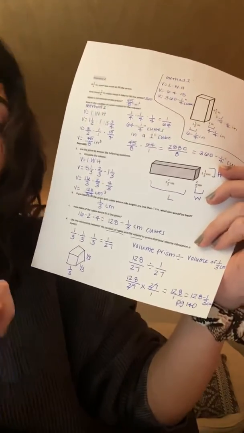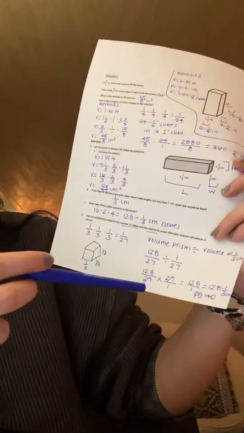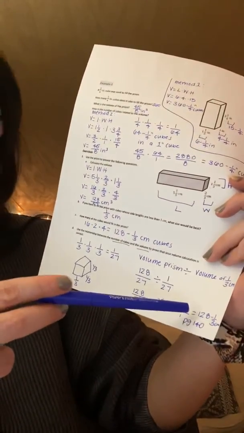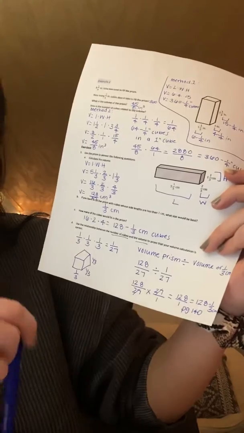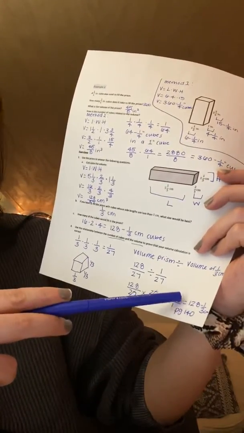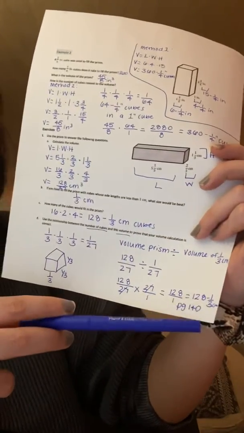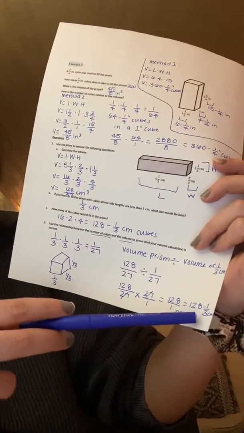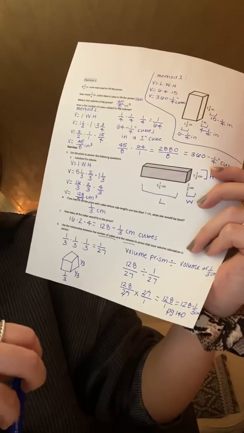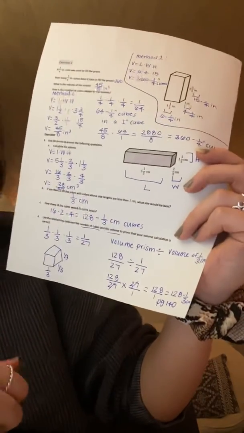So now you have a super easy multiplication problem to do. All you do is carry your 128 over, carry your 1 over, and then if you were to do 128 divided by 1, you would just get 128 1/3 centimeter cubes as your answer. And that is what we did for page 140.